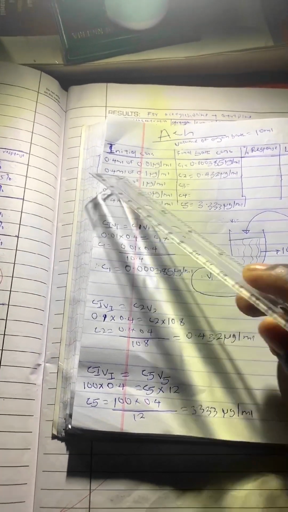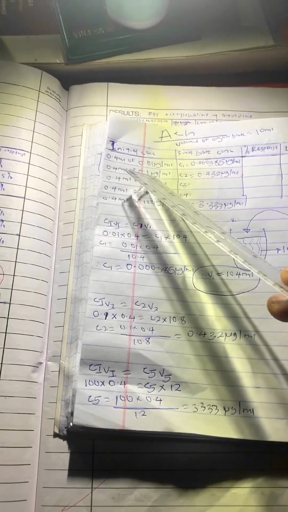The next concentration is this. In this case, my concentration will now be 0.1 microgram per ml, and the volume was the same. I took 0.4 ml from this 0.1 microgram per ml stock solution, and with the same procedure, I dissolved it in the bath. The volume for C2 is not 10.4. We have 10.4 in it already, then I added another 0.4 into it. So the volume will now be 10.8 ml, no longer 10.4.